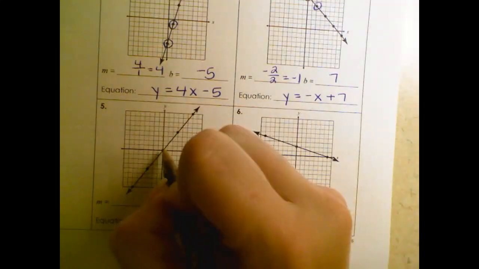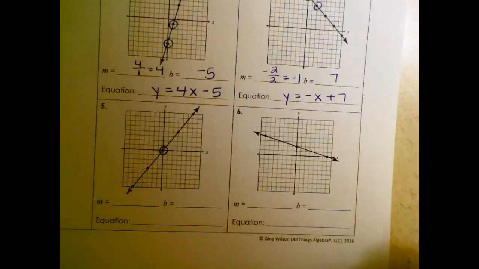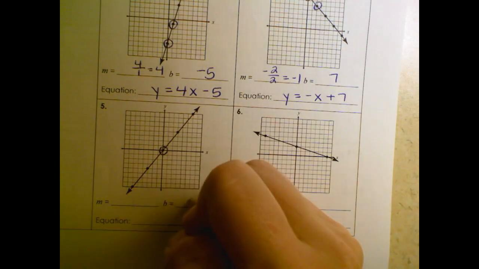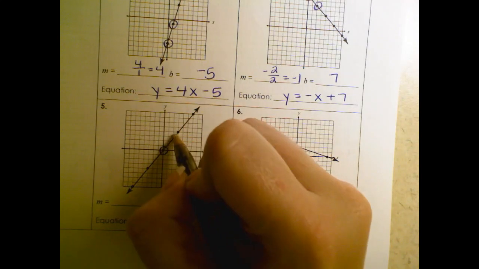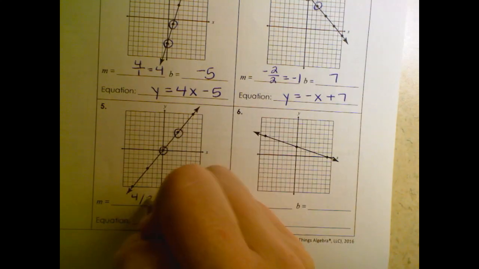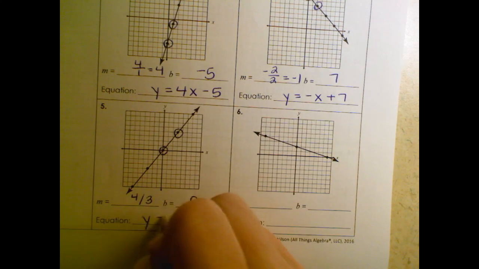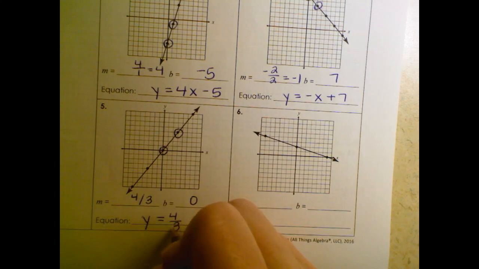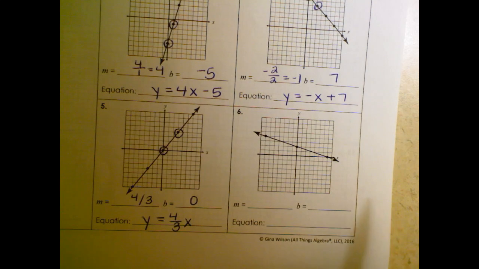Number 5, my y-intercept is at the origin or at 0. Going from y-intercept to the next point, I run up 4 and I go over 3. Putting it into my equation, y equals 4 over 3x. You can put plus 0. You don't have to have it. I'm just going to keep it y equals 4 over 3x.